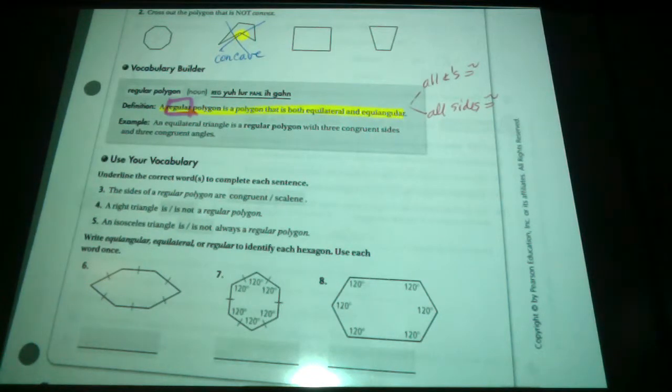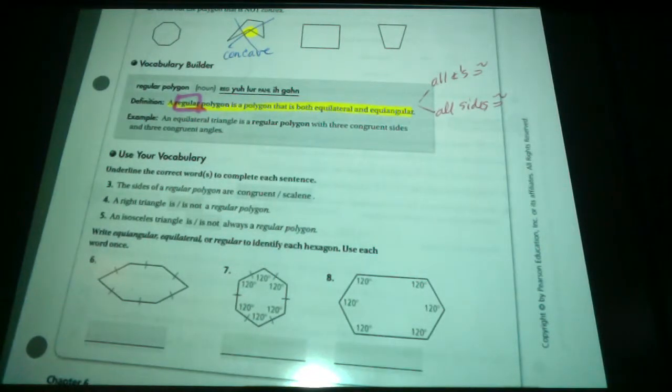So then look at 3 through 5. The sides of a regular polygon are what? Based on what I just told you, sides of a regular polygon are congruent.